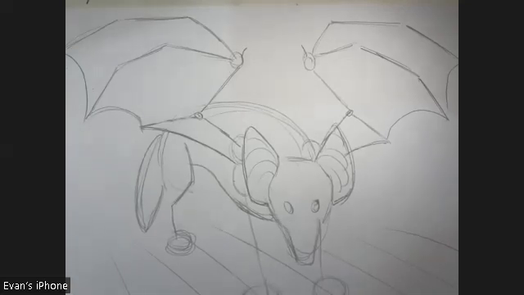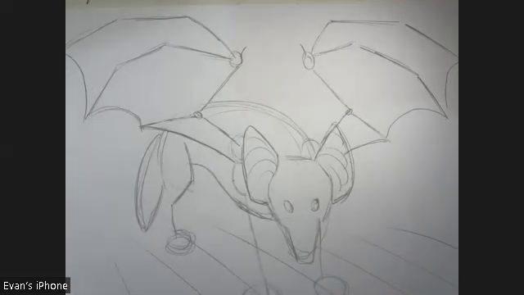And try to get as much of it in there as possible. And then what I'll do now is just go over it and add in detail.